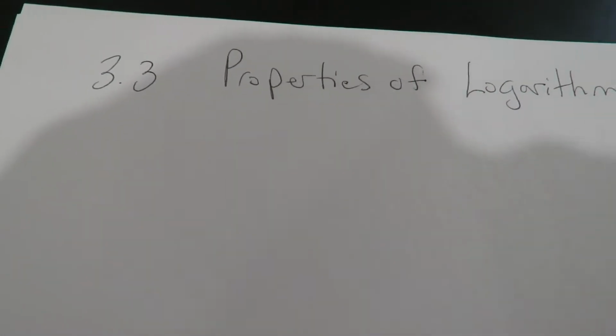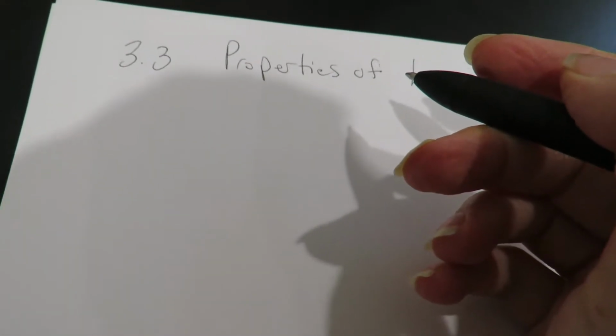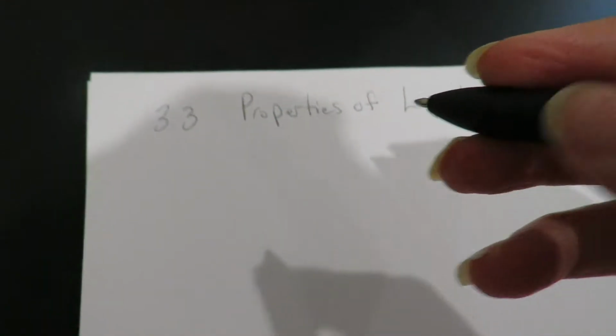Pre-Calc. Today we're going to talk about properties of logarithms. You need to know these three properties.